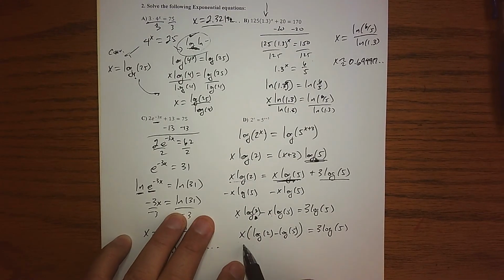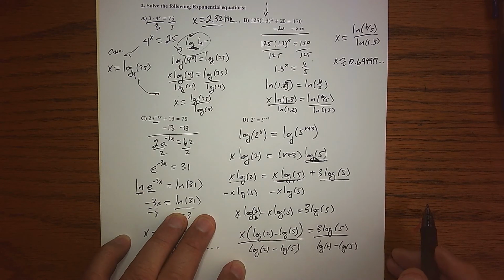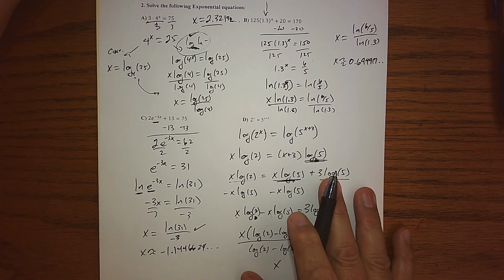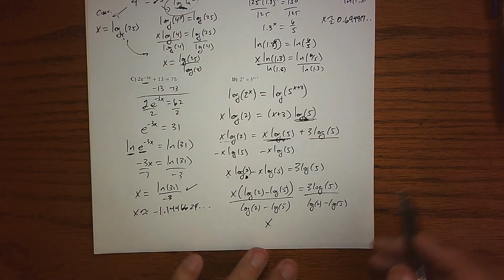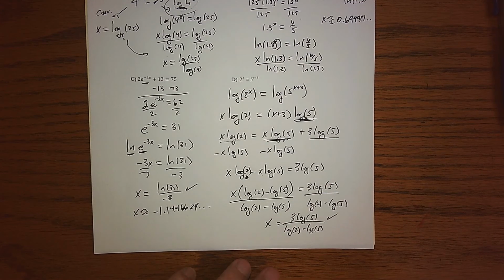So to get this x by itself, I'll basically divide out that big old number there. Again, it's some number that's being expressed there. So x in this case is 3 log of 5 divided by log of 2 minus log of 5. So that would be our exact answer based off of the work that we're doing there.